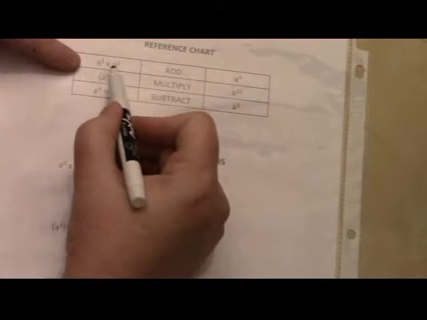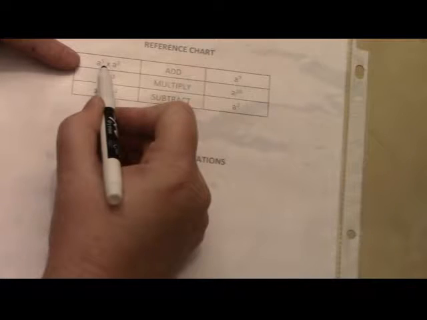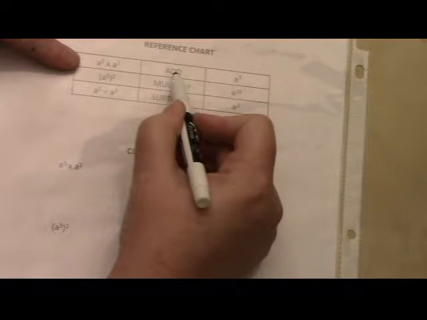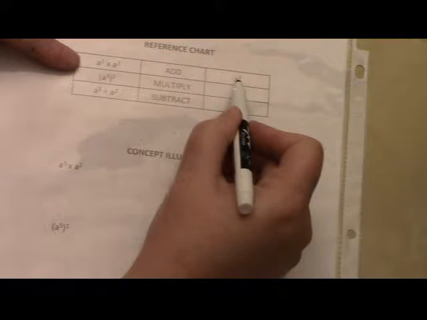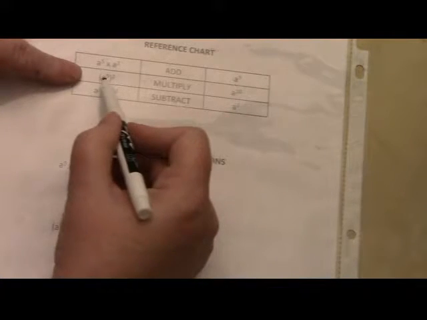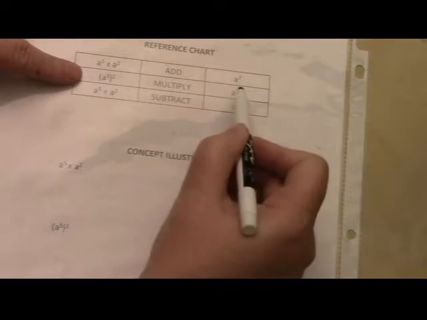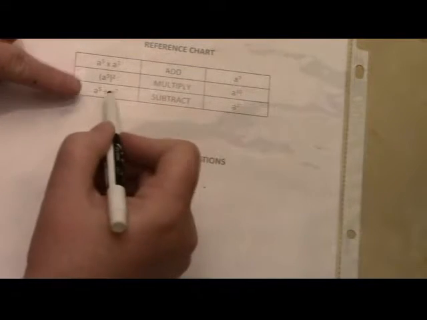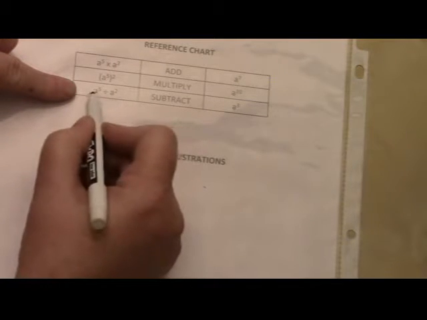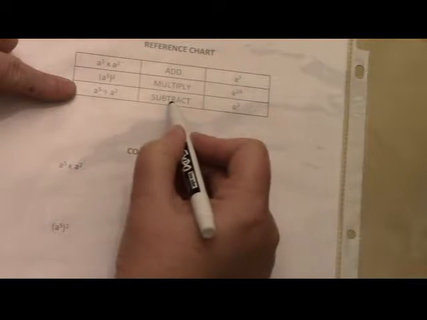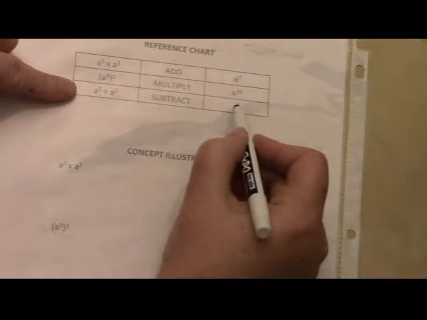If I have two of the same bases and I'm multiplying, I'm going to add the exponents, and that would give me a to the 7th. When I have an exponent outside of another exponent in parentheses, I will multiply and get 5 times 2 is 10. When I am dividing and I have the same bases, I'm going to subtract, and 5 minus 2 is 3. So please refer to that when you're trying to do your work.